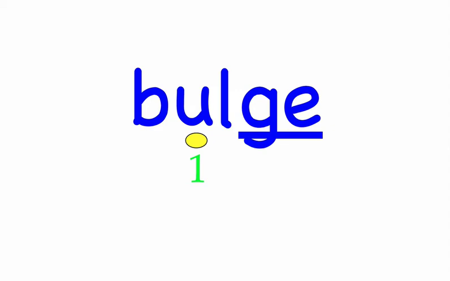Badge. Badge. The sheriff had a badge on. Badge. Three sounds. B, A, J. Badge. Mark the word. Badge. Here we have a short vowel followed by the sound J. That's the only instance where you can use DGE to represent the sound J. DGE is a three-letter consonant team.